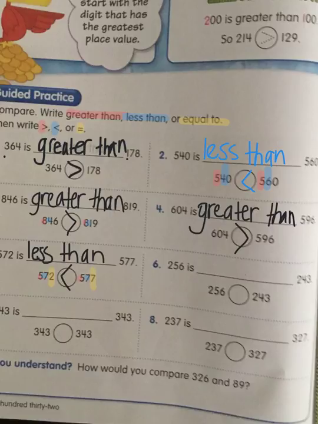Number 6, 256 and 243. Again, looking in the hundreds, they both have a 2. So now I'm going to go to the tens. 5 and 4. Thinking. 1, 2, 3, 4. 5 is bigger. So 256 is greater than 243. And my alligator is going to eat the bigger one, 256.